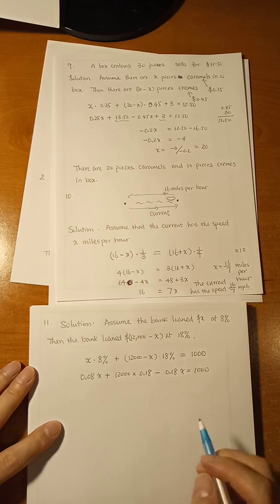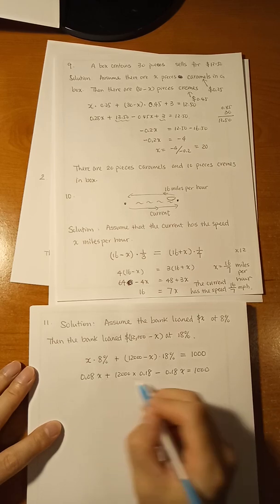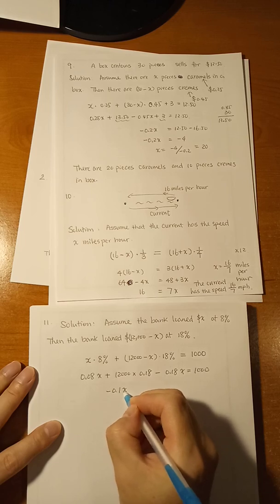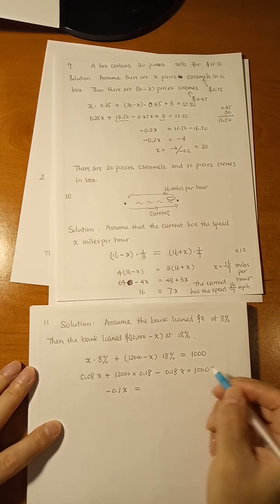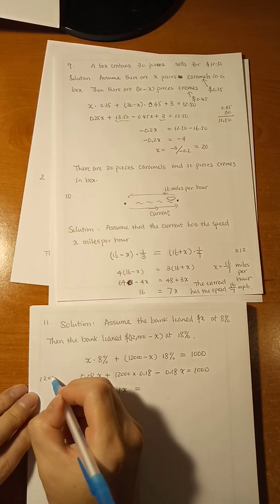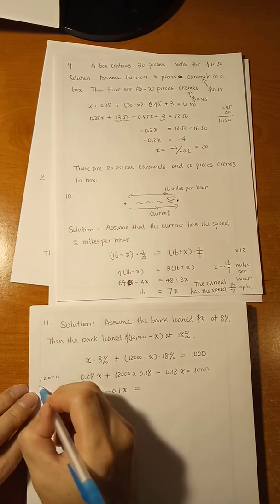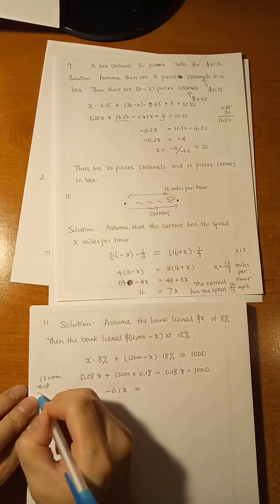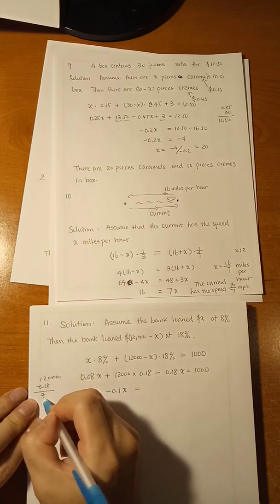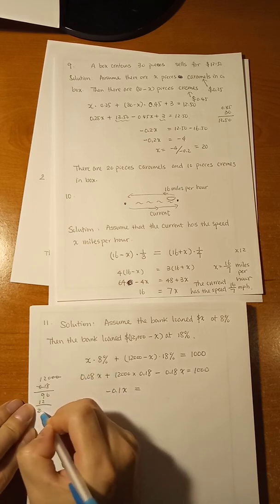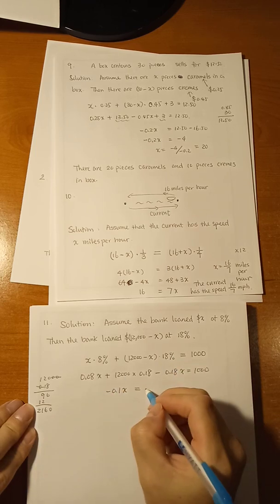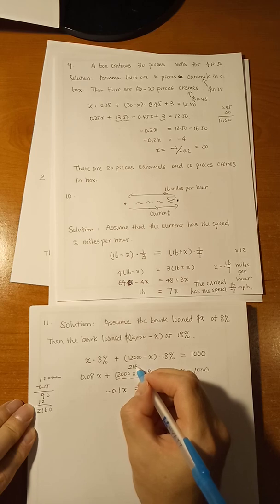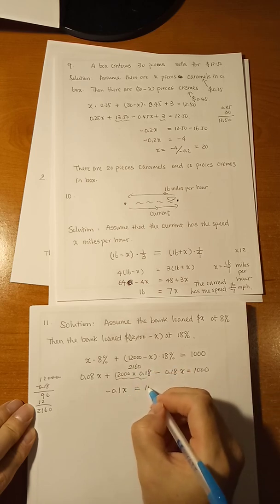All right, and 0.08 minus 0.18 is negative 0.1. Well, let's compute 12,000 times 0.18. You cancel 2 zeros, and this part it is 2160. Move to the right.